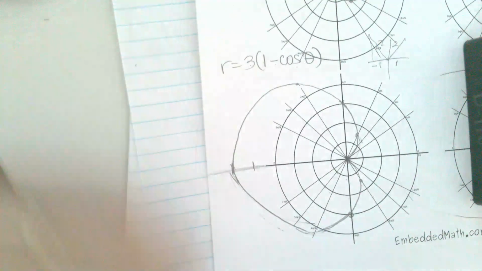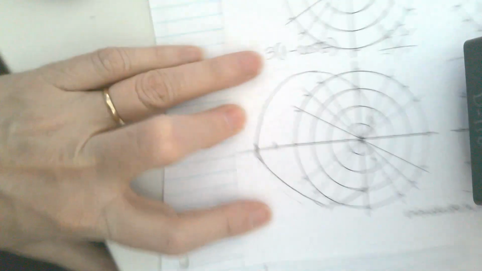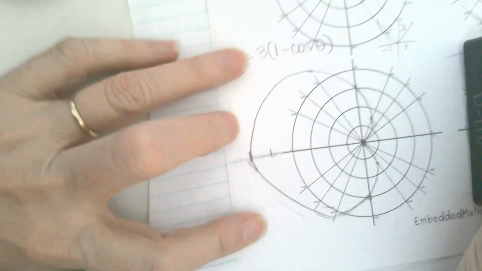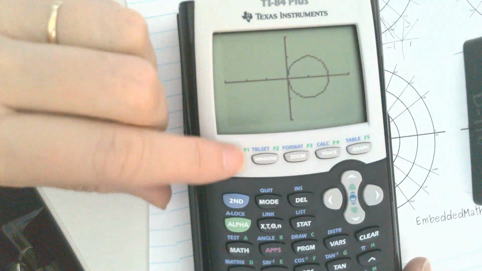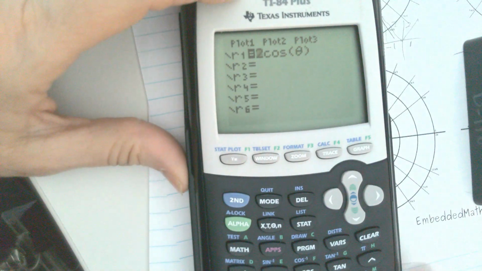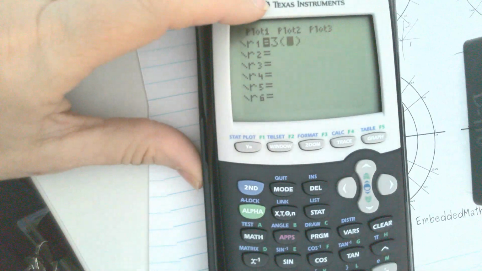Looks like a perfect little heart. Uh-oh, I'm showing a loop from the last time. Are we gonna go negative? Let's just look and see, that might have been another one. Make sure we're right. 3 times 1 minus.